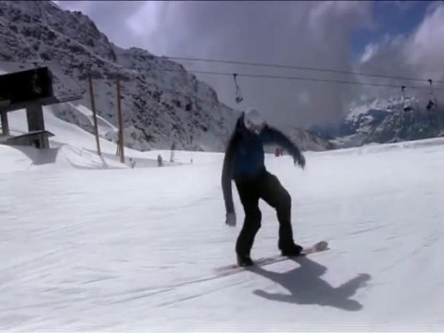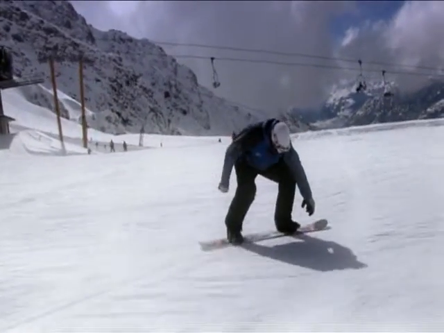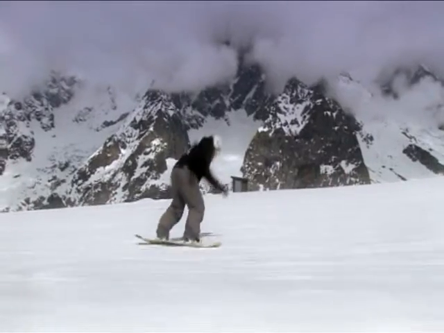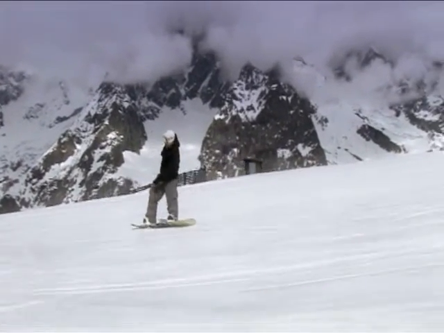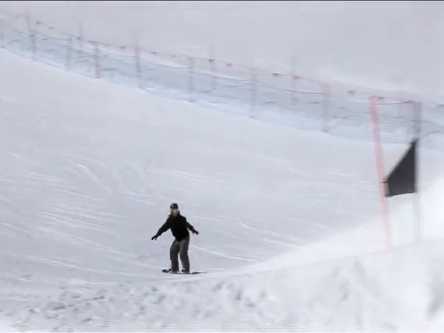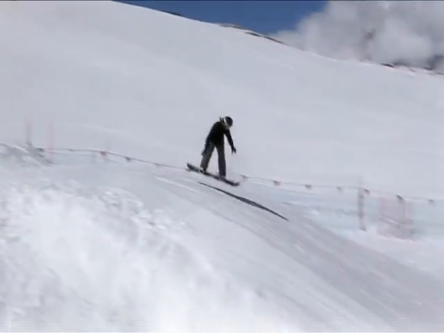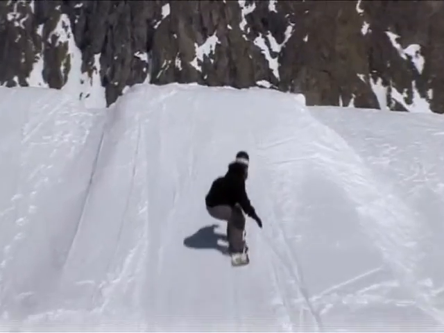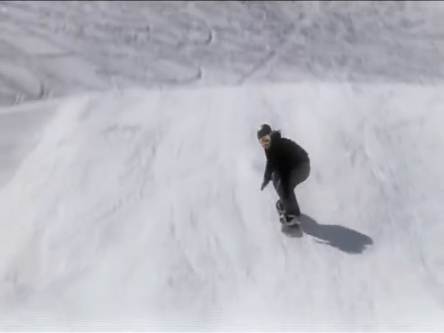So remember, the ollie is the first key skill to master in freestyle and forms the basis for many flatland tricks. Use the flex of the board to pop yourself into the air. Before you attempt tricks on kickers, practice riding off them straight to get the feel for controlling the board in the air and landing safely.